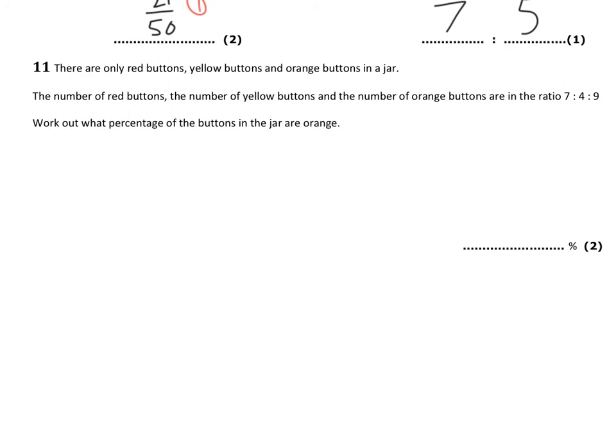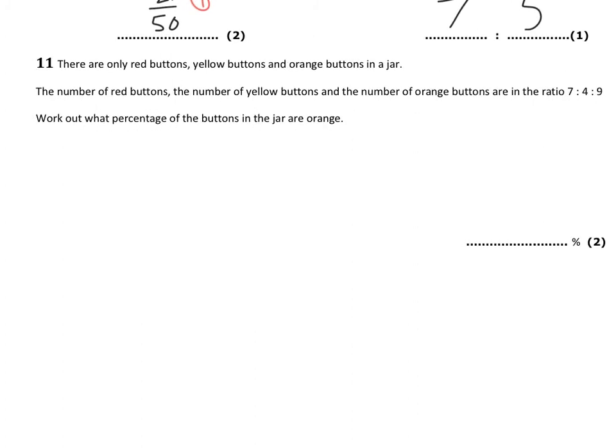Question 11, there are only red buttons, yellow buttons and orange buttons in a jar. The number of red buttons, the number of yellow buttons and the number of orange buttons are in the ratio 7 to 4 to 9. Work out what percentage of the buttons in the jar are orange.